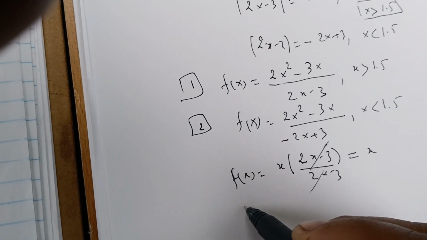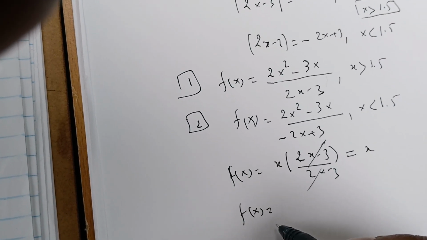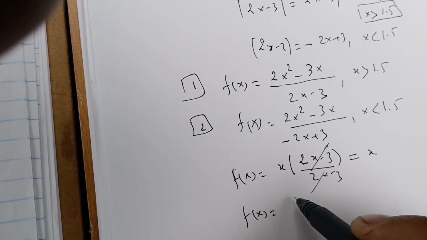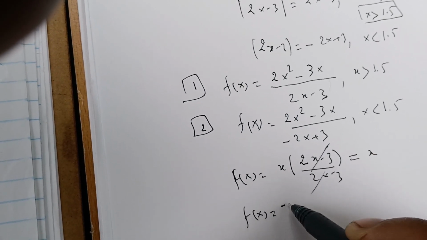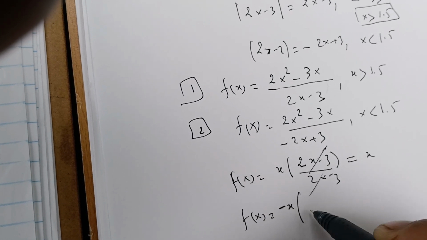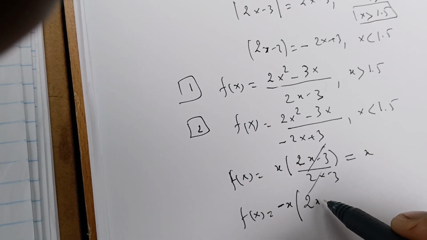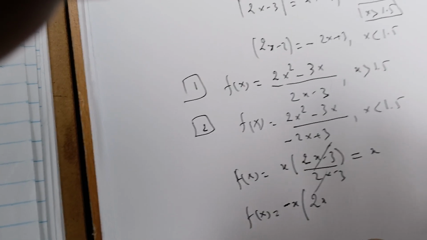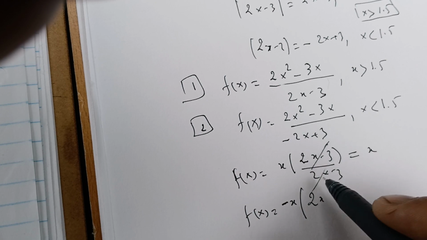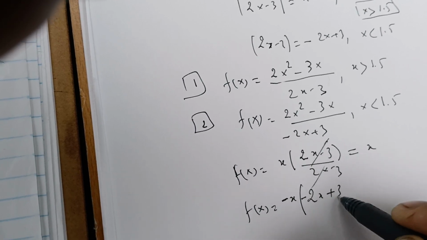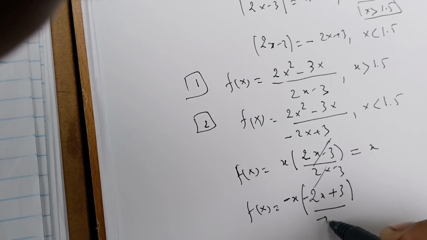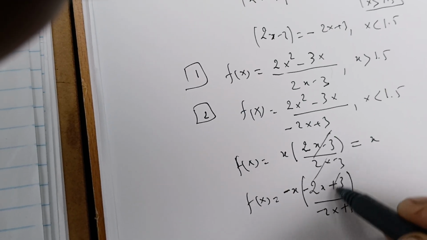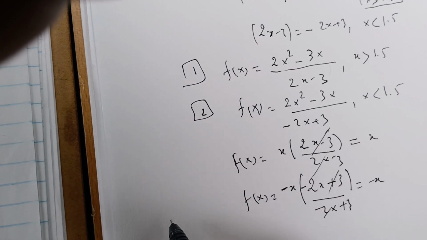In the second case, we have f of x equal to, let's factor out the minus x, so we have minus x times minus 2x plus 3 over minus 2x plus 3. And since this one is never 0, we get minus x.